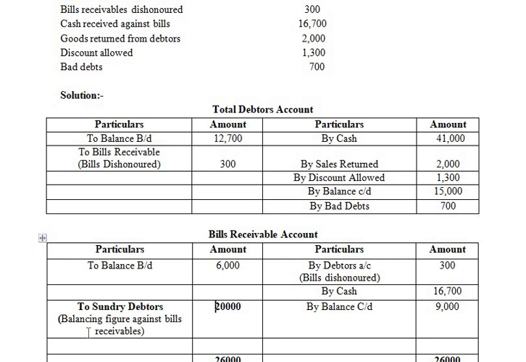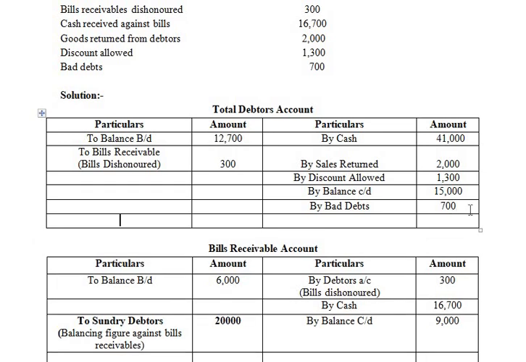So this is to be taken to debtors account by bills receivable.